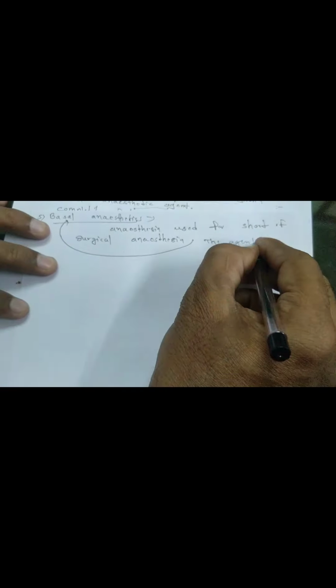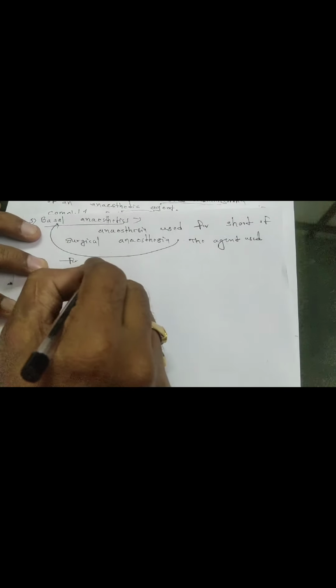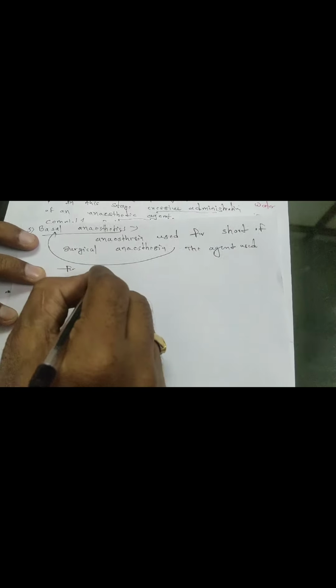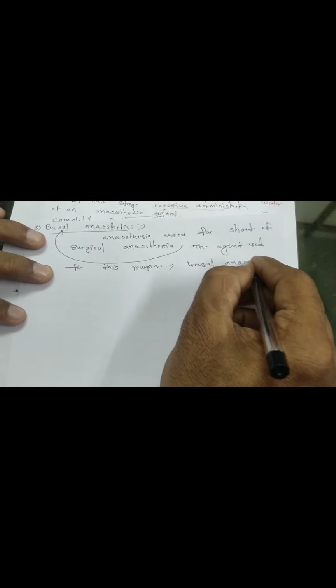The agent used for this purpose is called a basal anesthetic.